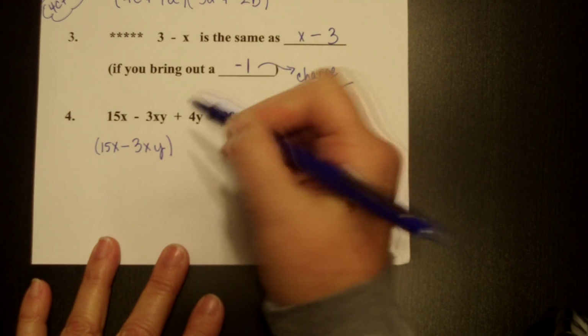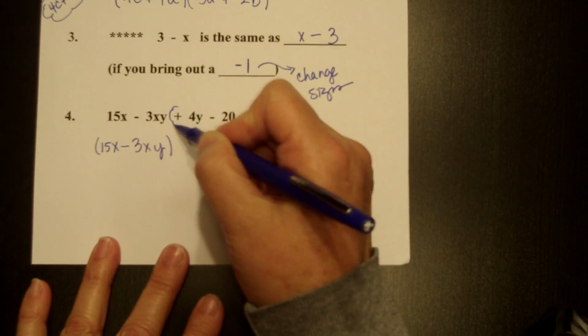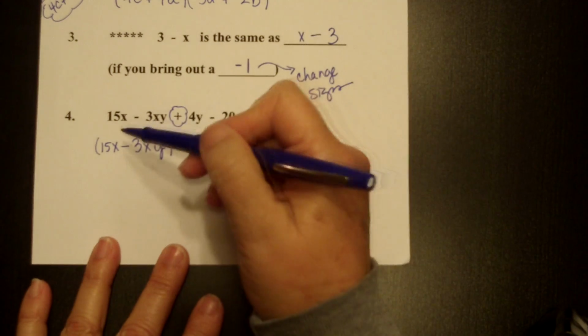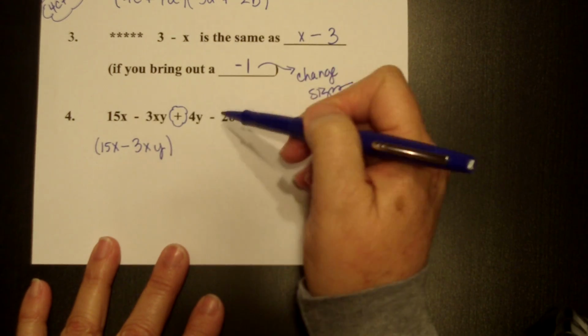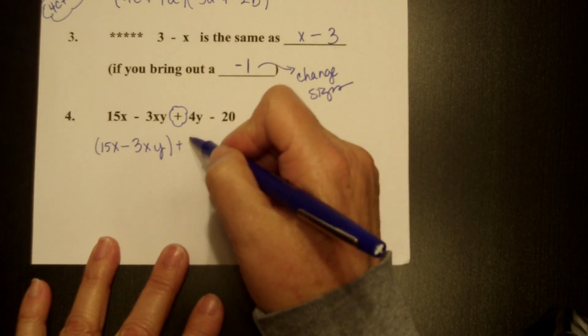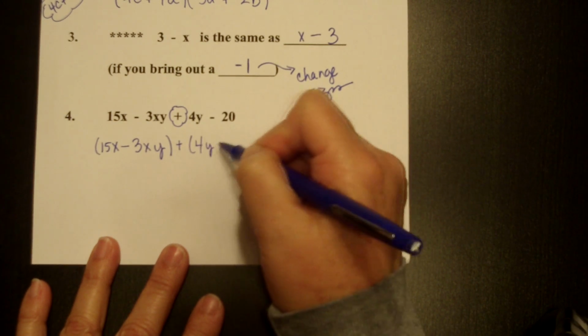Okay, we have a plus sign here in the middle. Now in the last problem, on number 2, we had all positives. Well, this one you see, you've got some minus signs, but as long as that third term is a plus, you're still in good shape. It's still not going to be that hard.